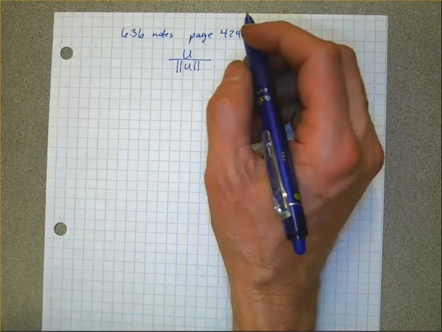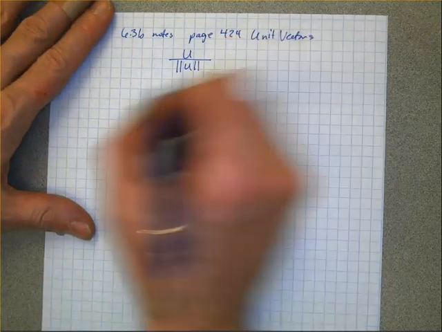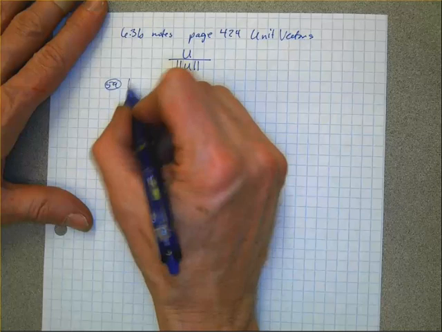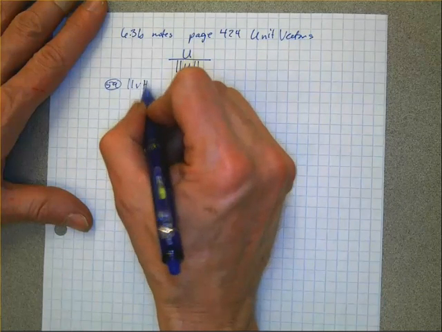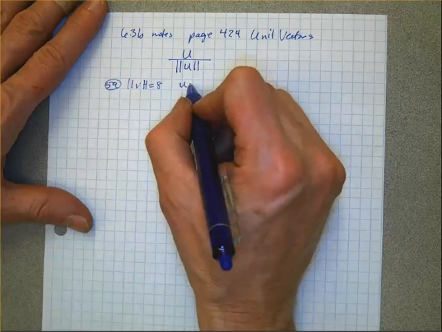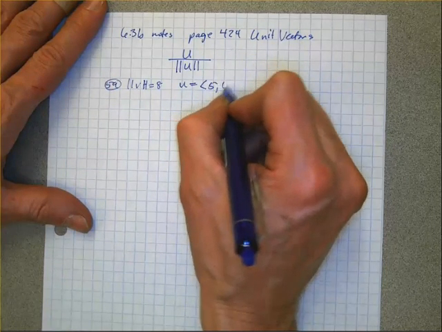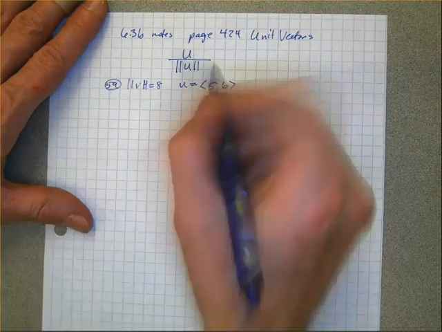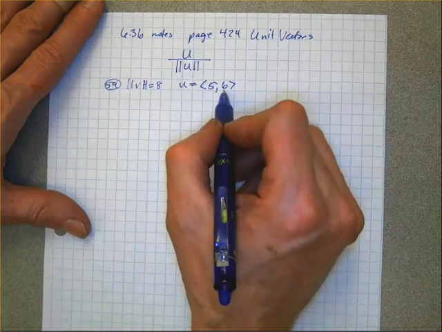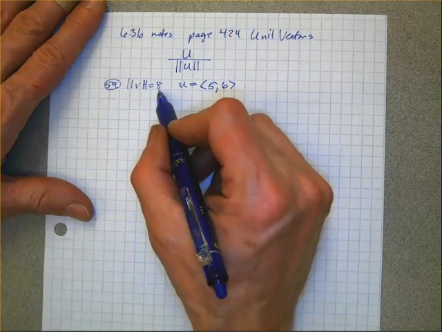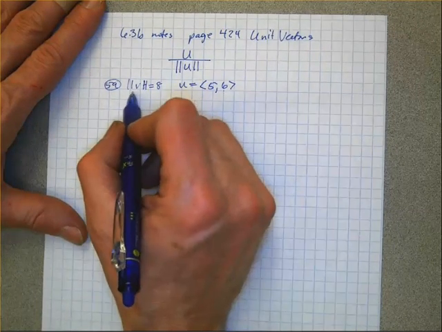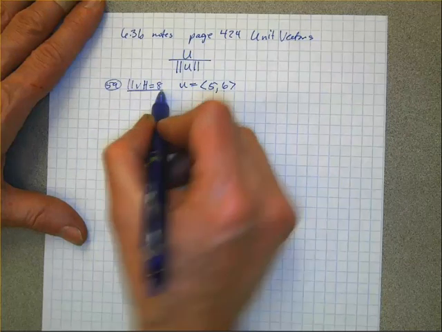So in the case of number 59, you're given that the magnitude is 8. And the vector that you want to go in the same direction is 5, 6. So the way this is going to work is first I find out what this unit vector is of u. And then I'm going to multiply it times 8 because then that will make its magnitude 8. And that's what it's asking us to do, to find a vector that has this magnitude and goes in the same direction as this.